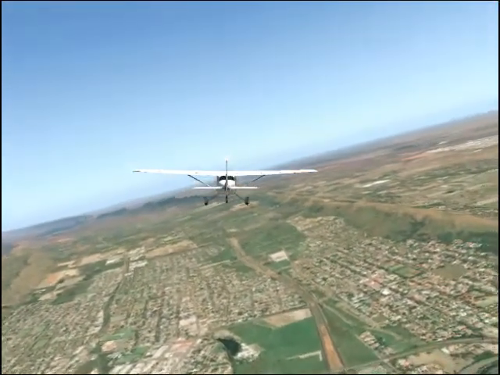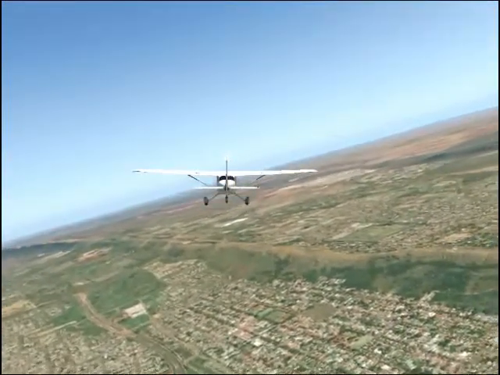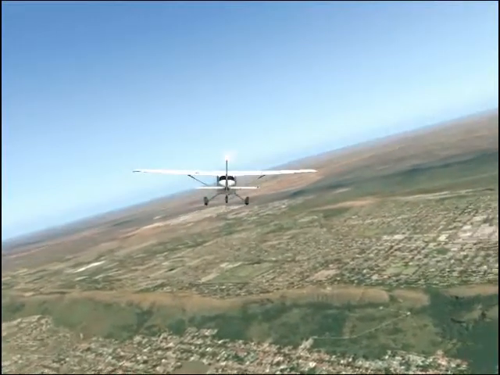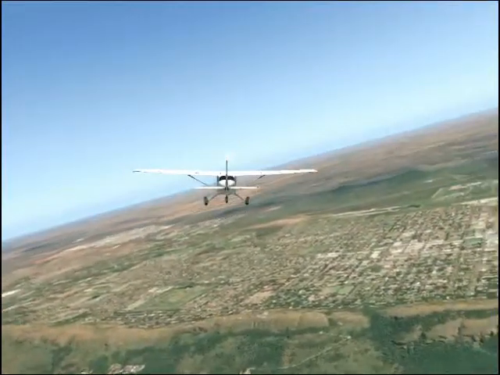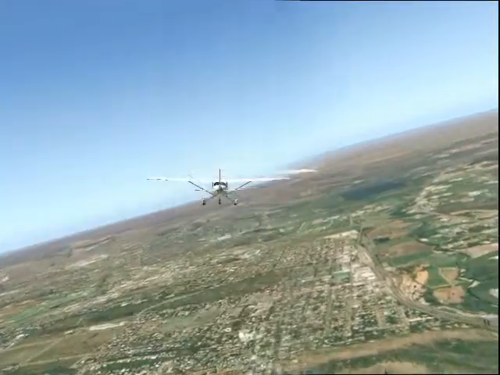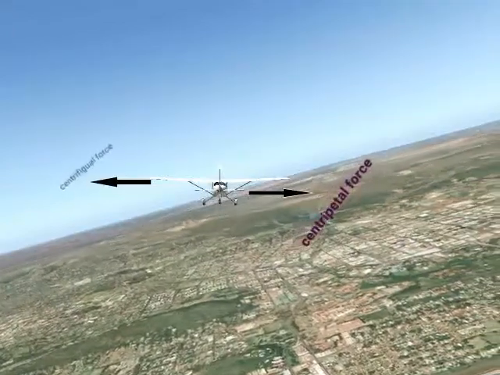We are going to talk about two more forces applied on an aircraft when it's turning. So when our aircraft is turning, there are two more forces that apply to it. Those forces are centripetal force and centrifugal force.